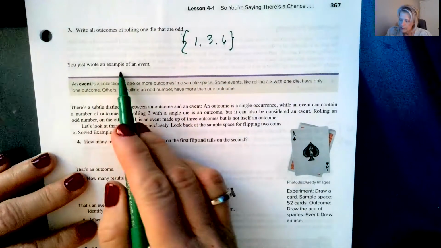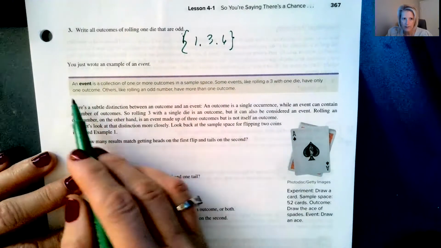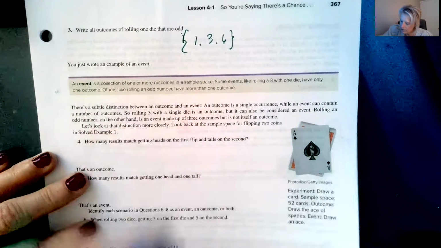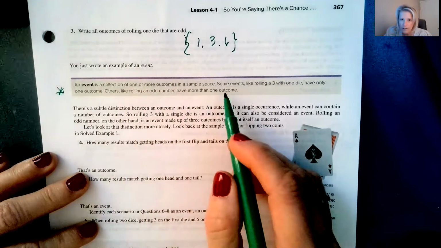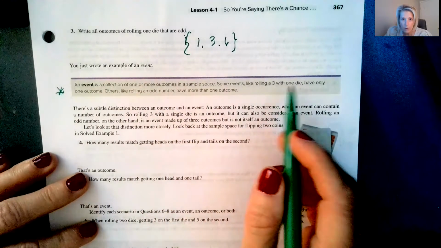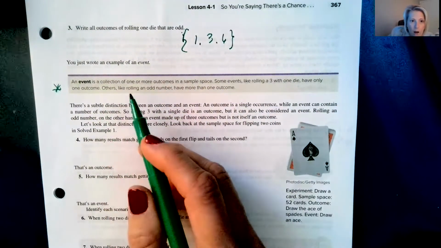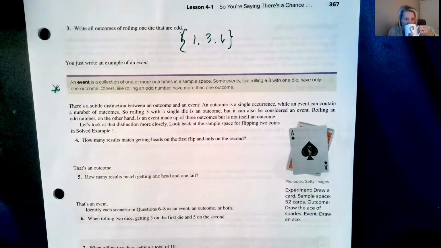So you just wrote an example of an event. So this is an event. An event is a collection of one or more outcomes in a sample space. Some events, like rolling a 3 with one die, have only one outcome. Others, like rolling an odd number, have more than one outcome.